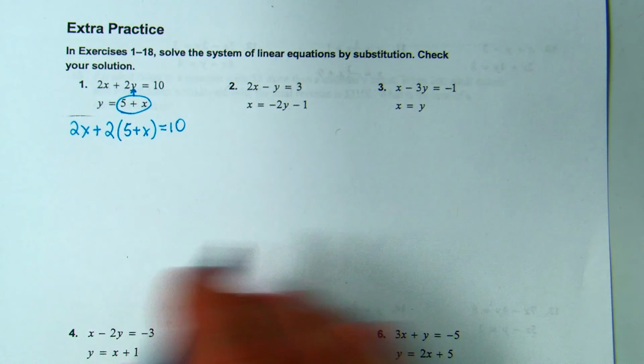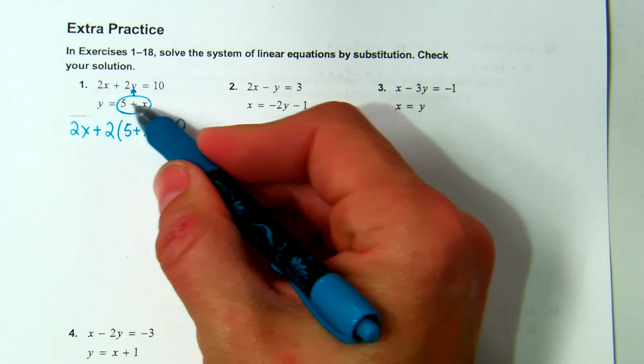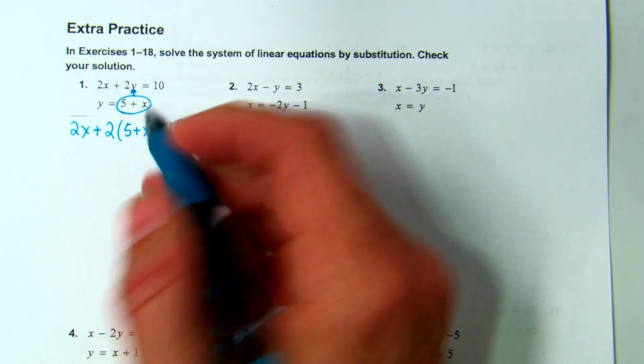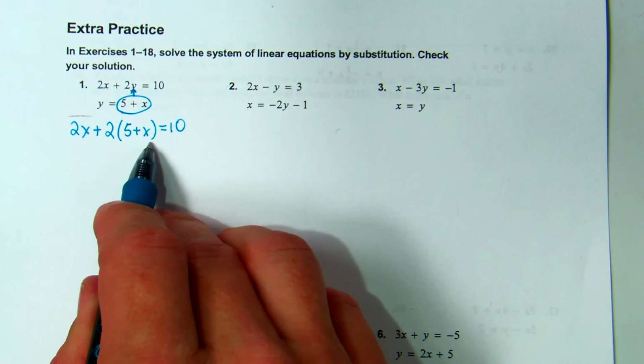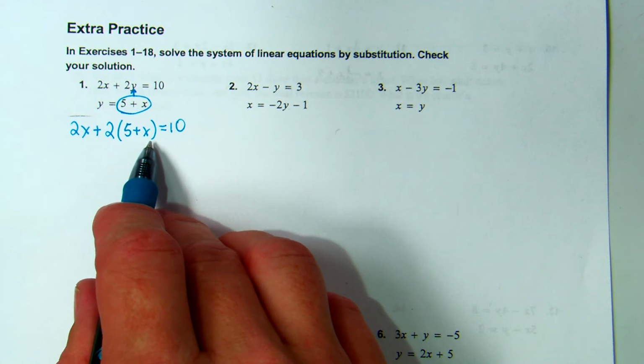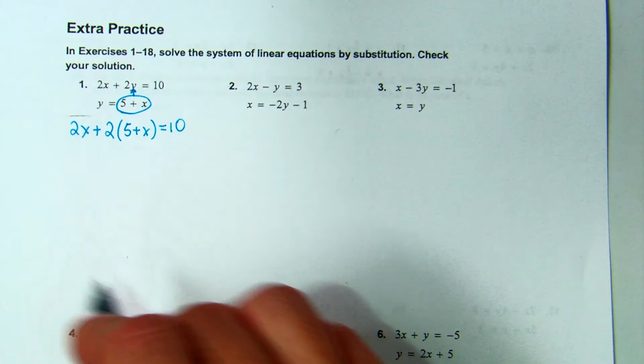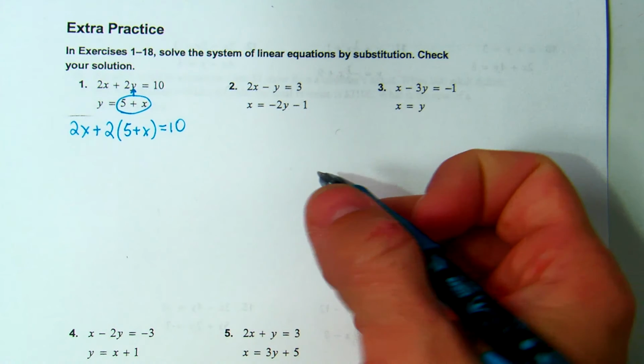So if you notice, once we substituted in the y value's expression into this equation, now all we have are x variables. And as long as we have one variable, we can solve for that variable, find its value. And then once we find the value, we can plug it into the other one and get its value. We'll show you how to do that.